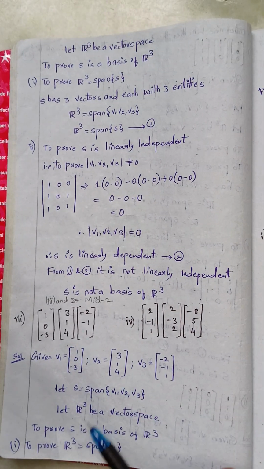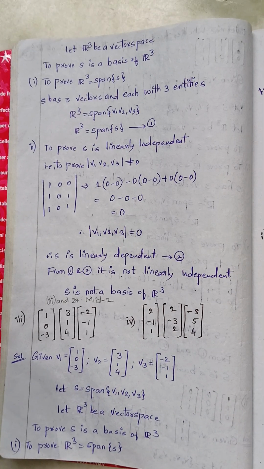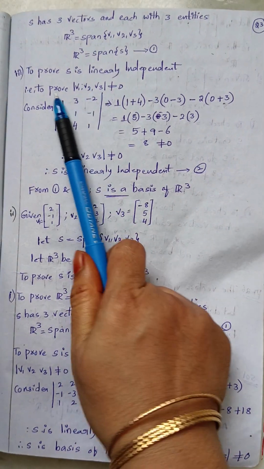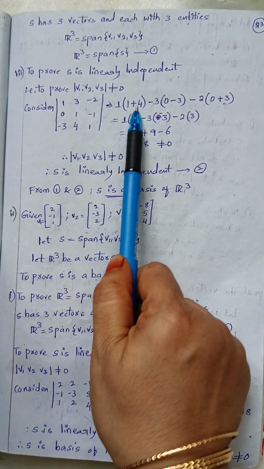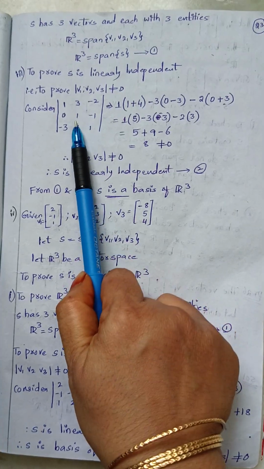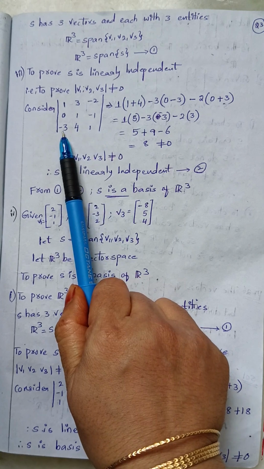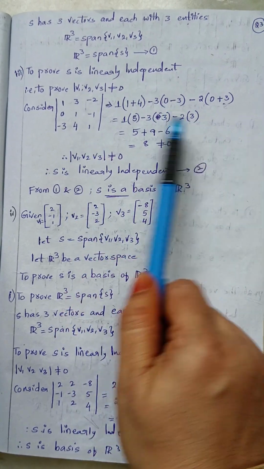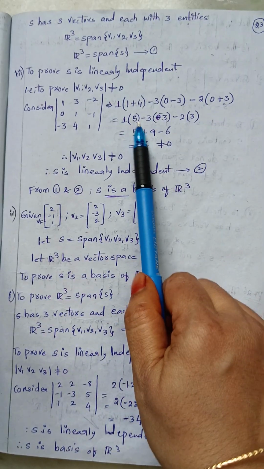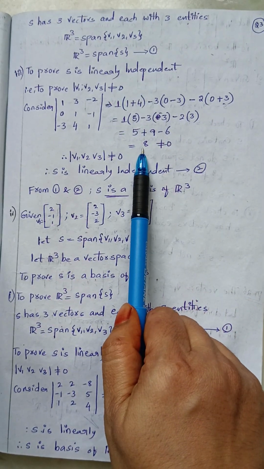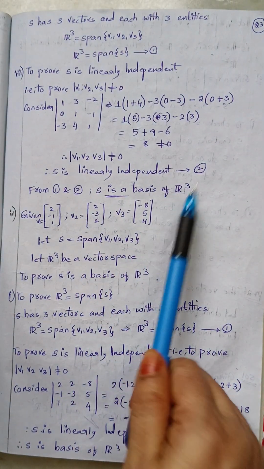Similarly, see this problem, same 3 with 3 entries, R3 is spanned by S. Then linearly independent means 1 into 1 plus 4, and minus 3 into corresponding row and column are eliminated, then 0 minus 3. Next minus 2 into 0 plus 3. Then after simplification you are getting 8 which is not equal to 0. It is linearly independent, so it is a basis of R3.